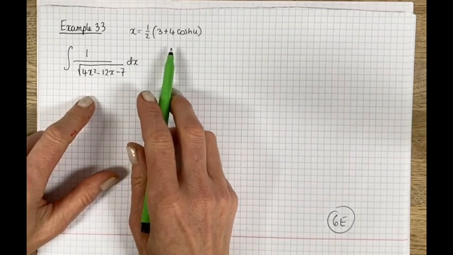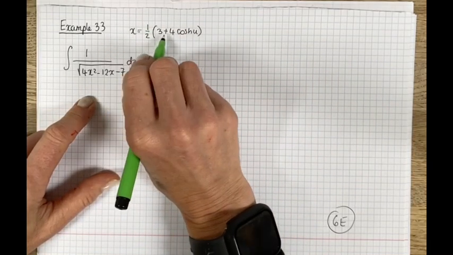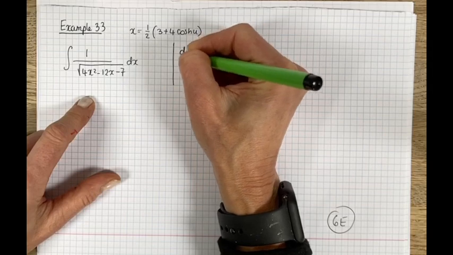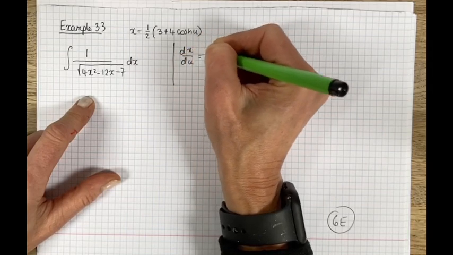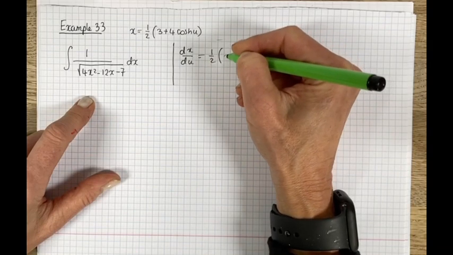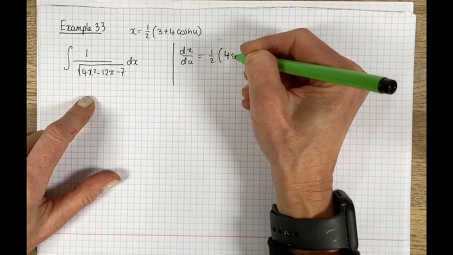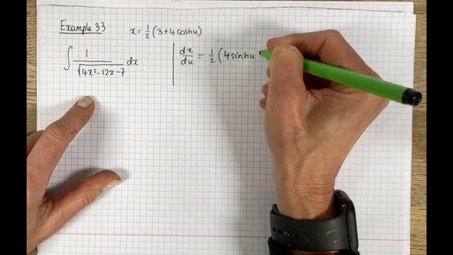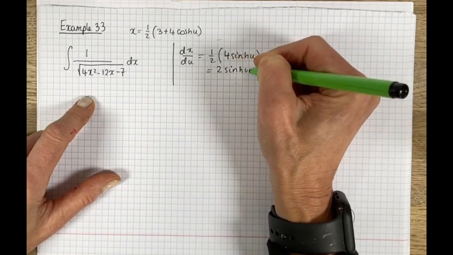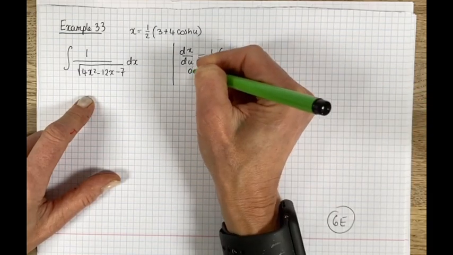Whenever the substitution is given, first of all just differentiate it. So dx du is equal to a half, 3 goes to 0, and cosh goes to 4 sinh u, which is 2 sinh u du that can replace dx.